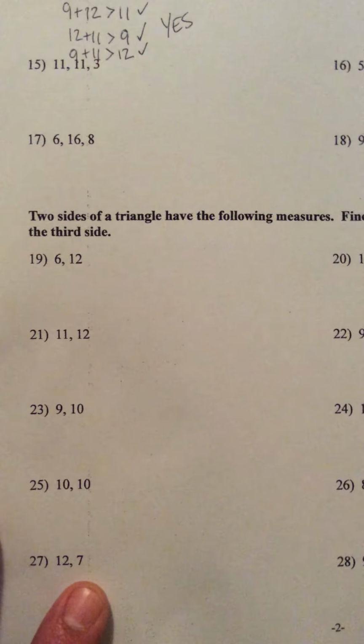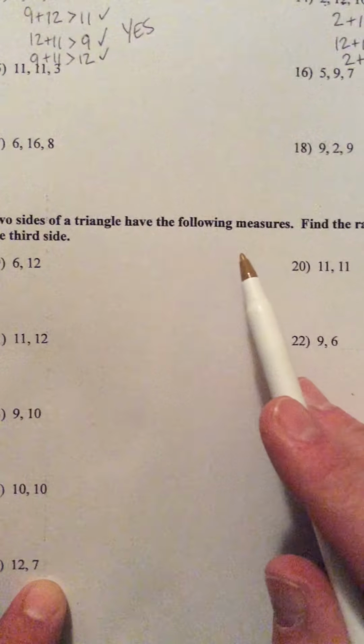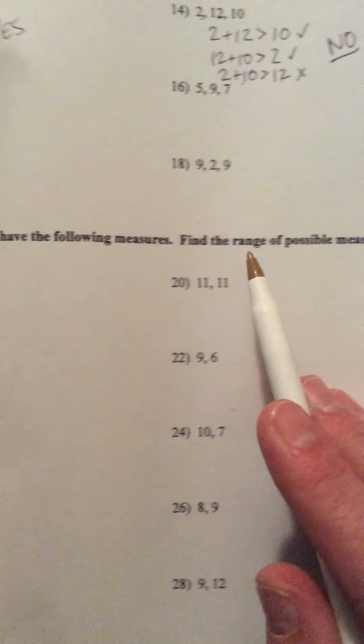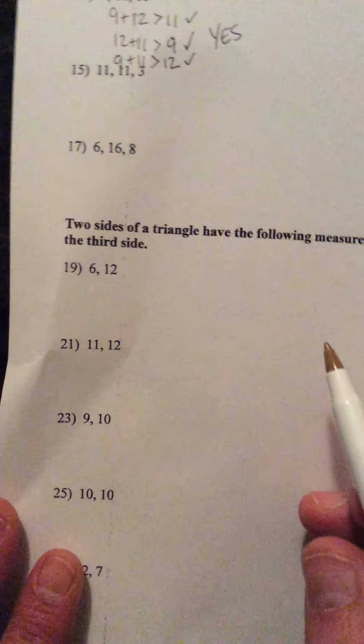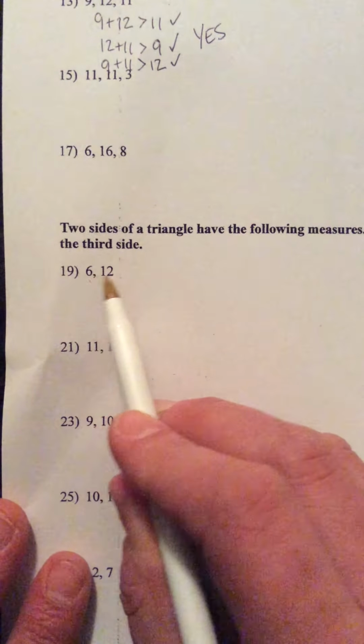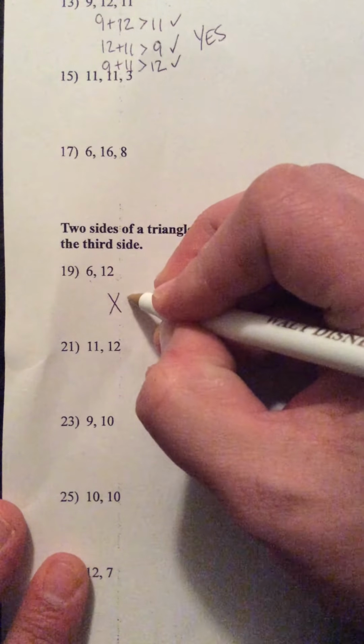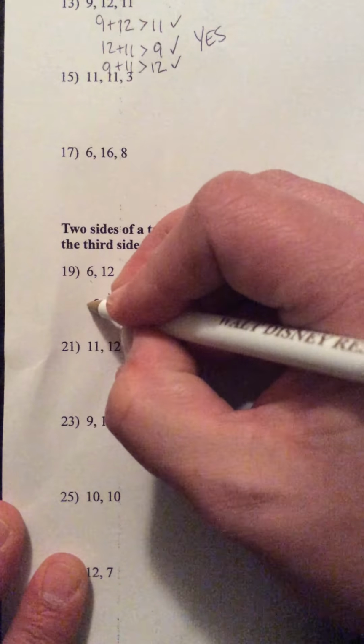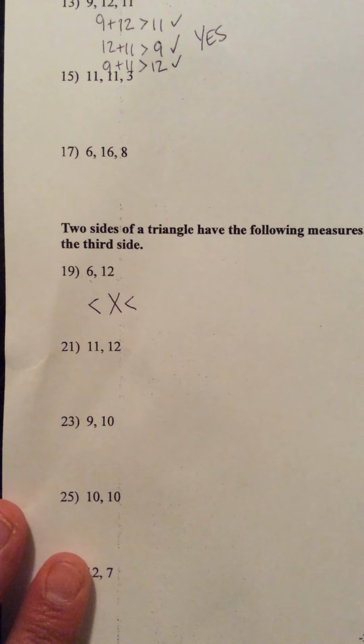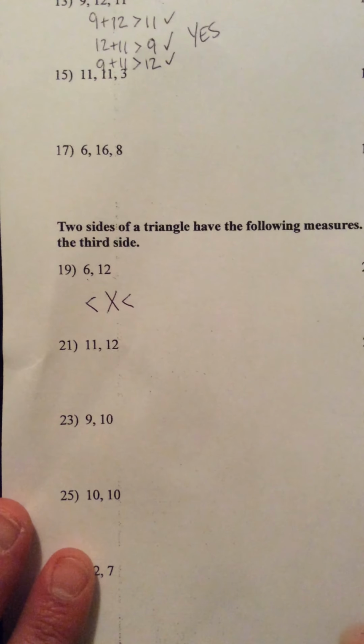Let's look at our other examples. It says two sides of a triangle have the following measures. Find the range of possible measures for the third side. Well, the two sides they're giving us are 6 and 12. Again, we need a range. The way we're going to write our range is with a set of inequalities. It's called a compound inequality.